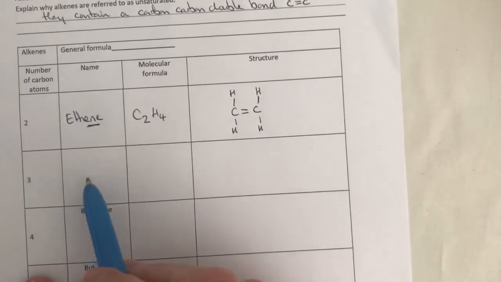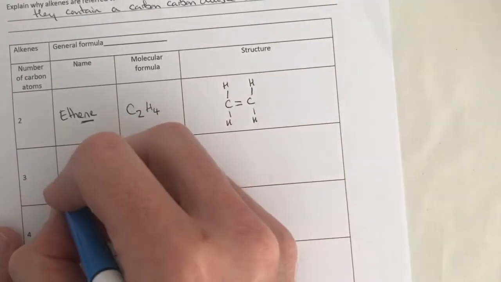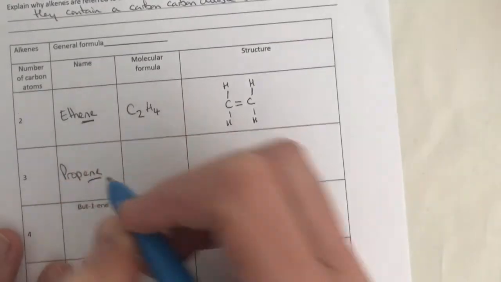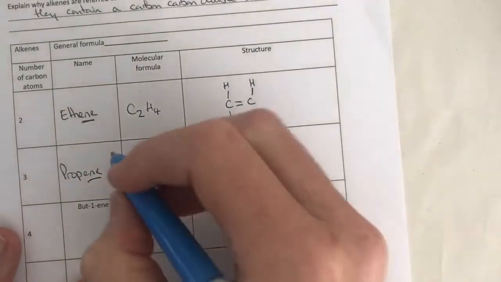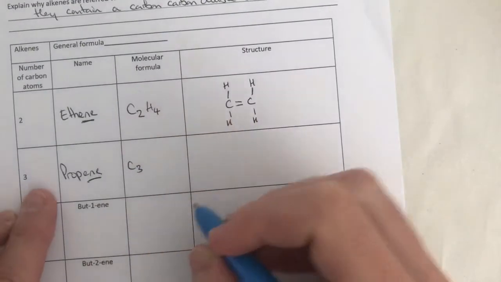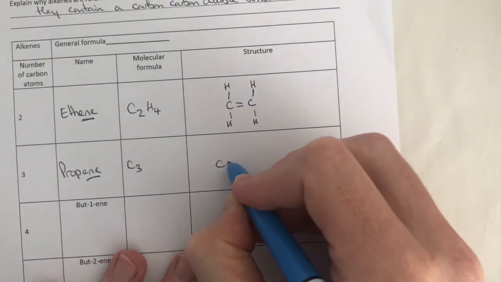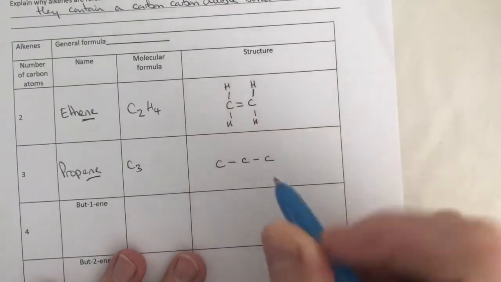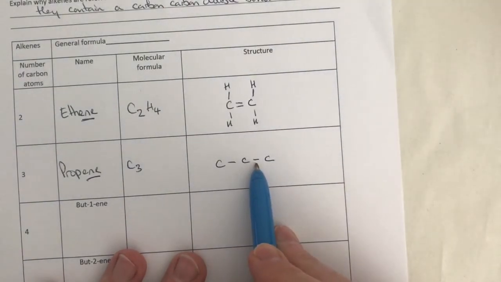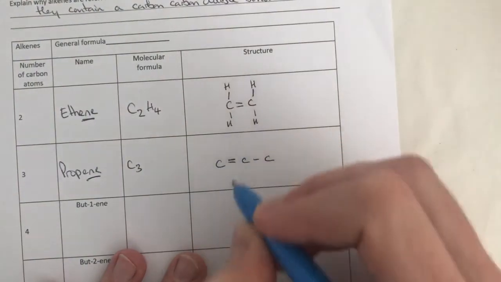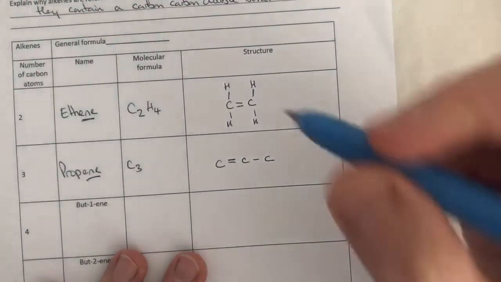Okay. Next one down, 3 carbons. 3 is prop, and then ene because it's an alkene. That means it's got 3 carbons, it tells me. Right, this is how you do a diagram for this. The structure, 1, 2, 3. Notice they're single bonds at the moment. Just make one of them, doesn't matter which one, a double bond. I'm going to make this one a double bond, and then count the bonds.